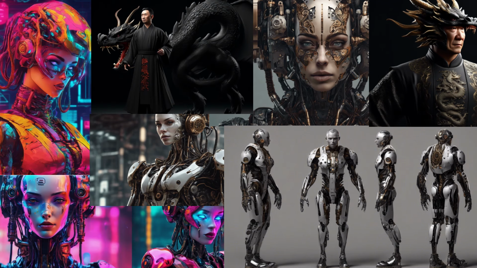Looking good if you want to create this kind of images using AI. I have a tool for you.